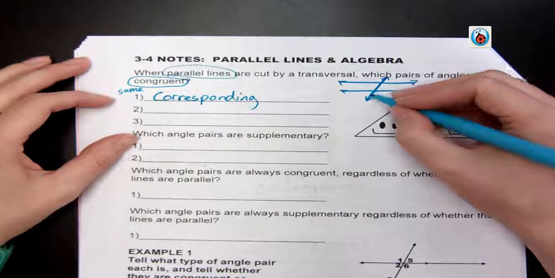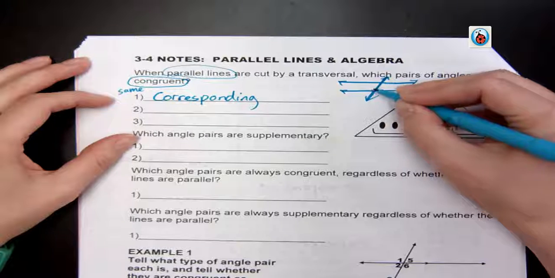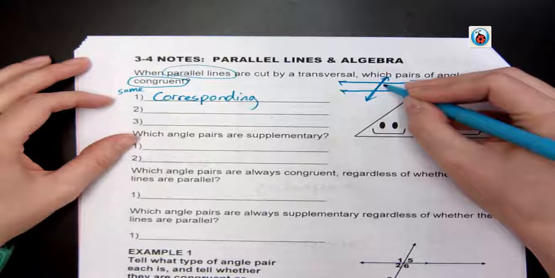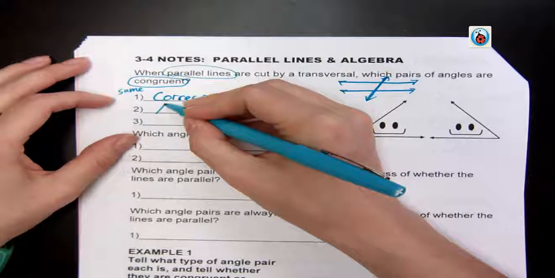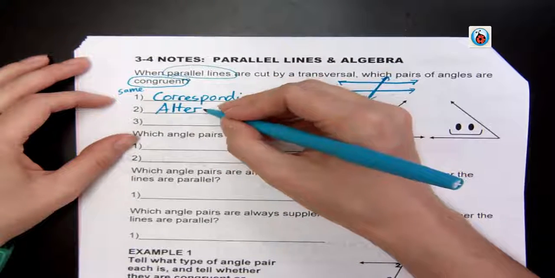And also when I have alternate side ones, so if I have alternate side exterior or alternate interior, those are going to be the same. If I came to this angle and this angle, those are both acute. If I came to my alternate interior, this one and this one, those are both obtuse. So my alternate side ones and my corresponding are always congruent.